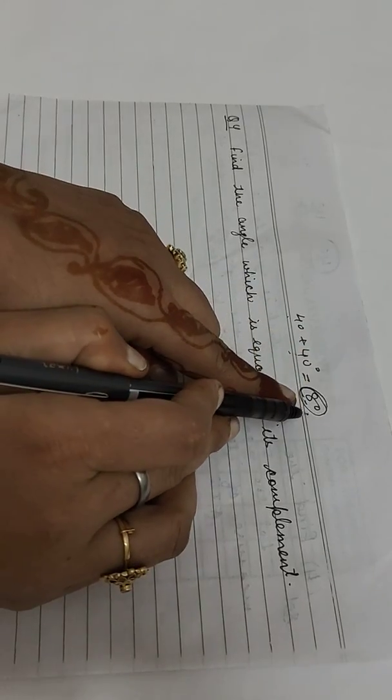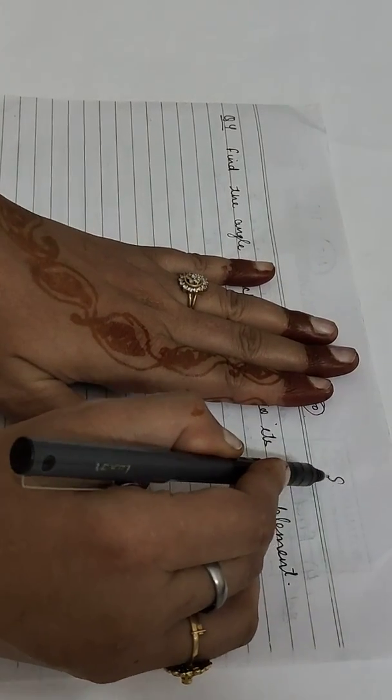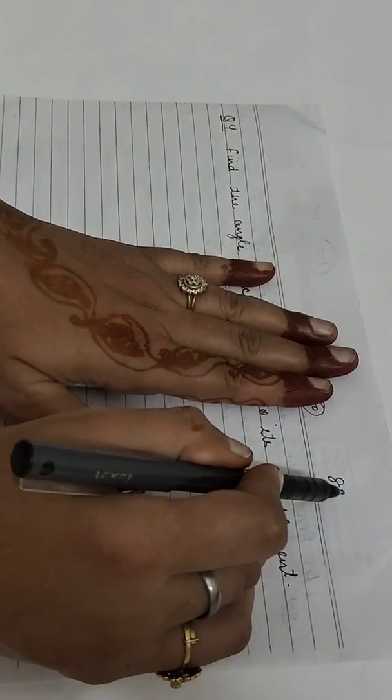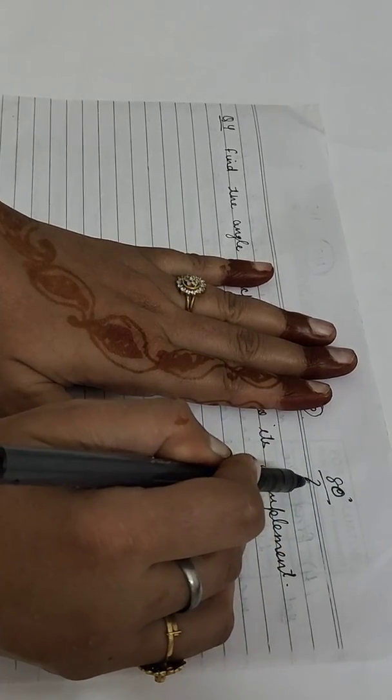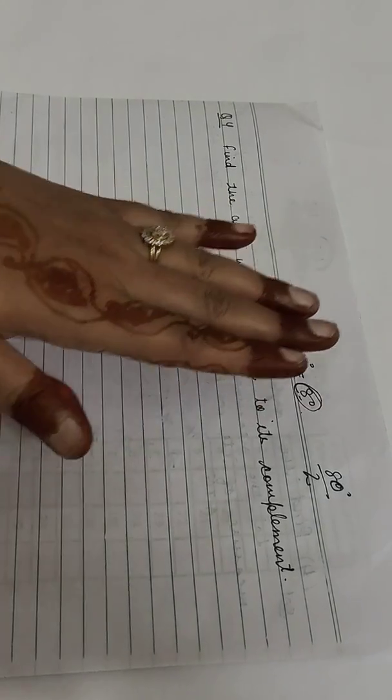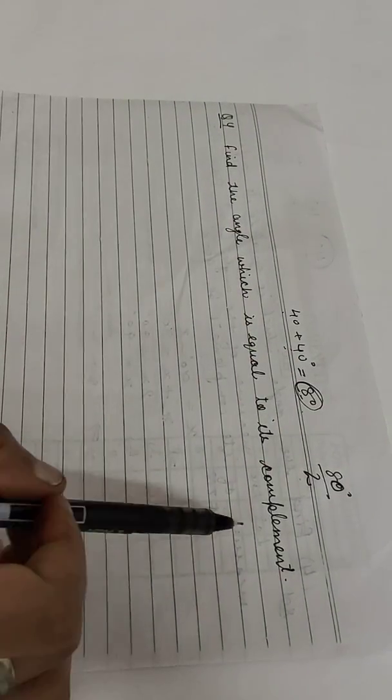If you know the sum is 80 and both angles are equal, what can you do? The sum is just double, so if you know the double and you want to find one angle, and both are equal, we can just take the half. In a similar way we can do this question, because complementary angles always have the sum 90 degrees.